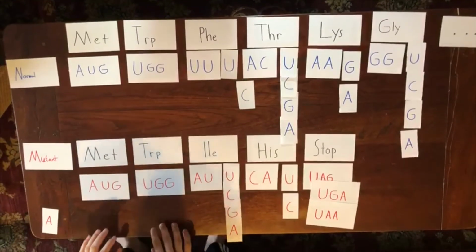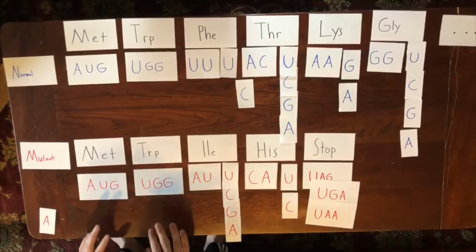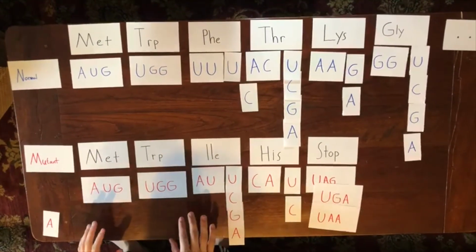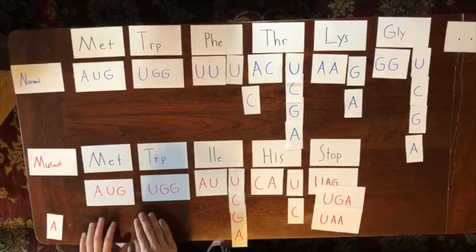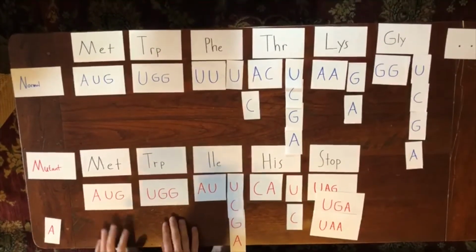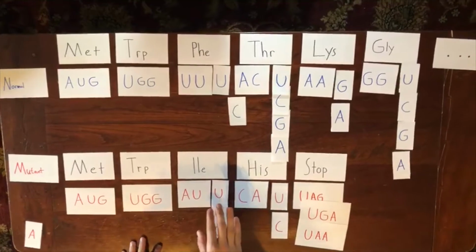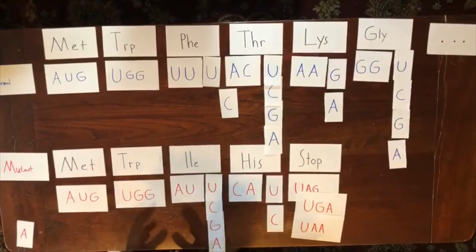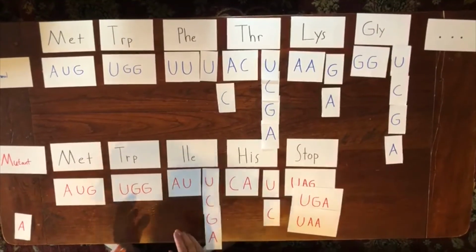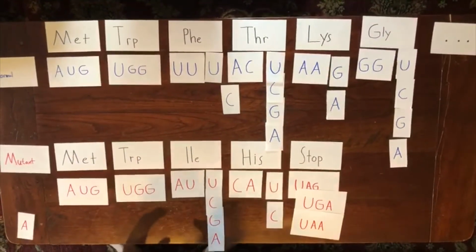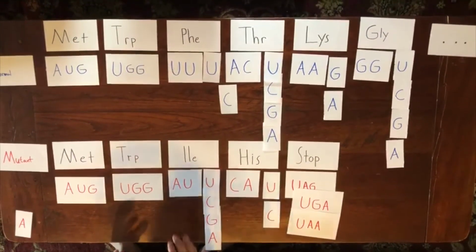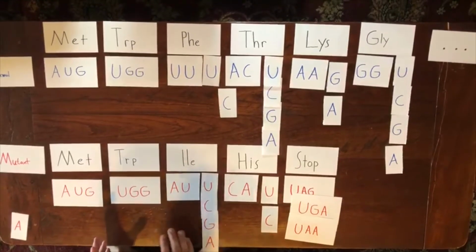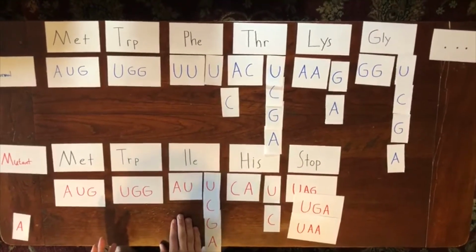And now to determine what the sequences are, we look for the first point of difference in the amino acids. And we see here, the MET and TRP are the same, so we go to PHE. So PHE is different from ILE. And how we determine if it is an insertion or deletion is look at the first point of difference within the sequence itself. So we see PHE is UU and ILE is A.